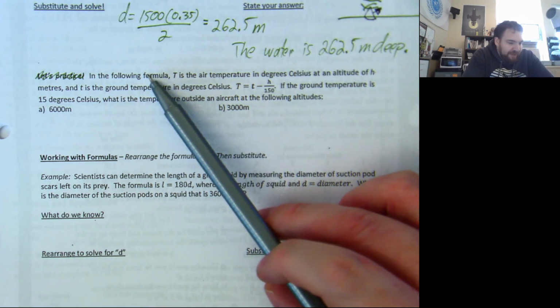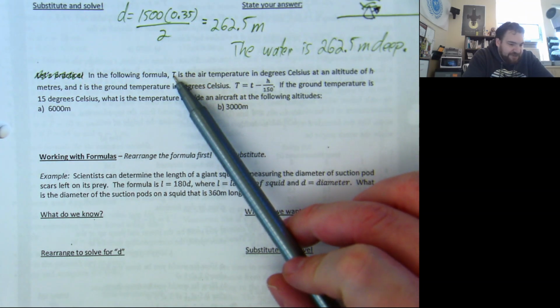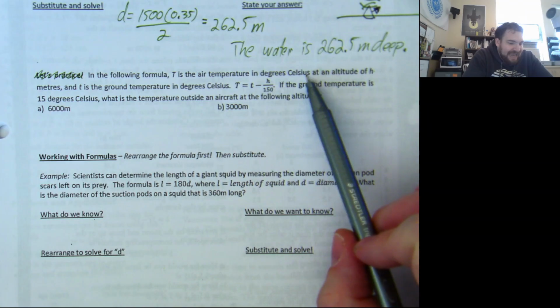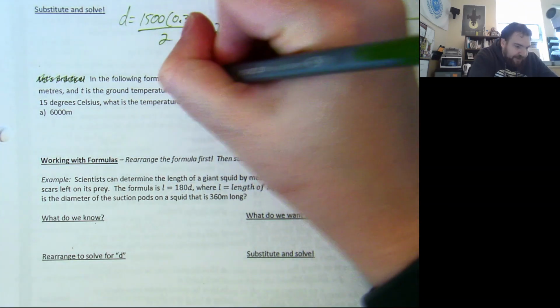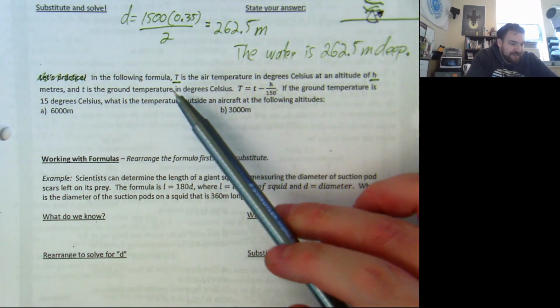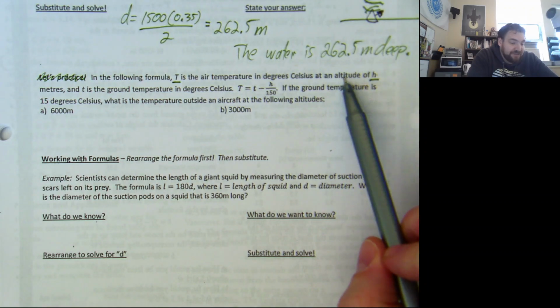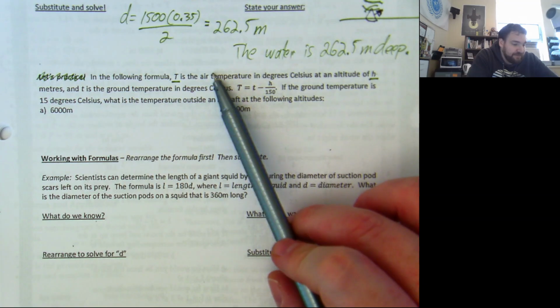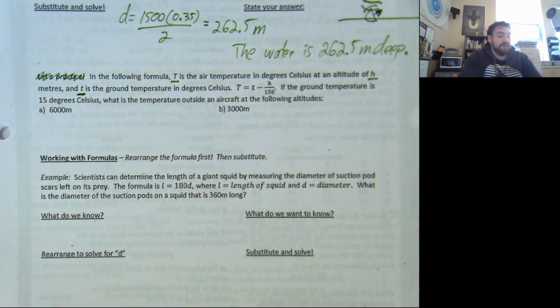In the following formula, big T is the air temperature in degrees Celsius at an altitude h meters. So there's a variable. There's a variable. We've got a T and an H. Big T is air temperature. H is the altitude at which this air temperature was taken. And lowercase t, these two T's are different, is the ground temperature in degrees Celsius.